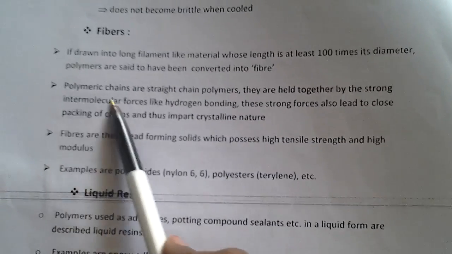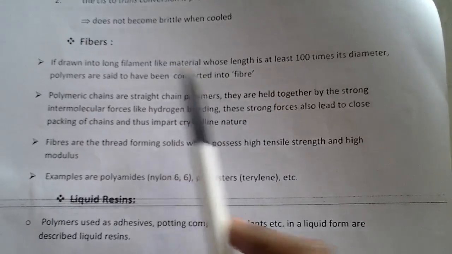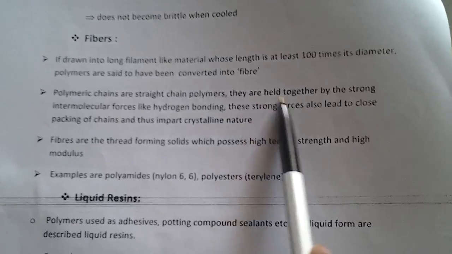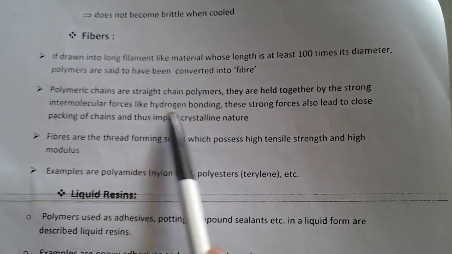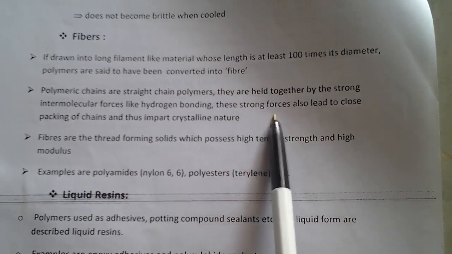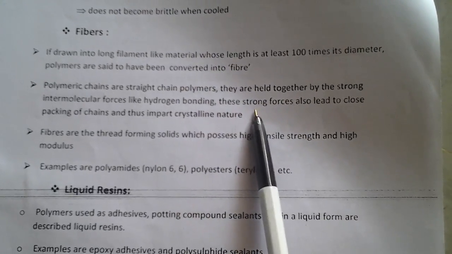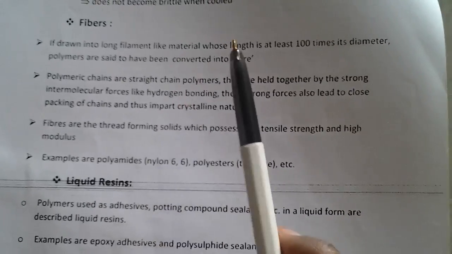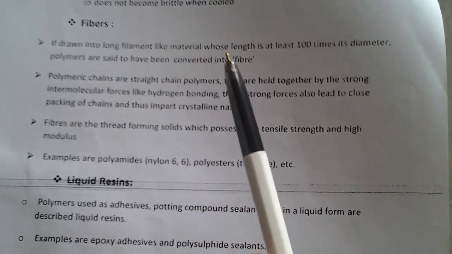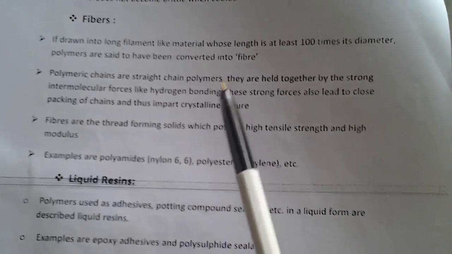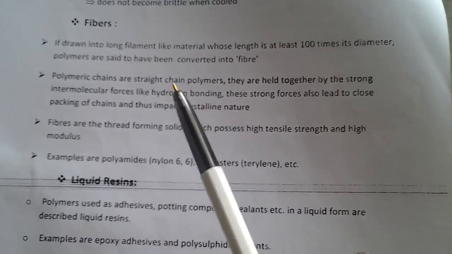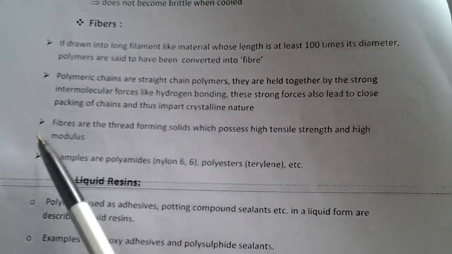The next property is that fibers are straight chain polymers. They are held together by strong intermolecular forces like hydrogen bonding. These strong forces also lead to close packing of chains and thus impart crystalline nature. Whereas weak bonding gives elastomeric properties, strong bonding forces give crystalline nature. Elastomers are amorphous and here crystalline. In elastomers we have seen the amorphous property, that means it will be in a powder form, whereas these fibers will be in a solid form, that is a crystalline nature.